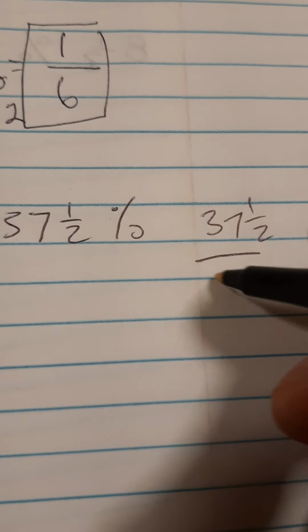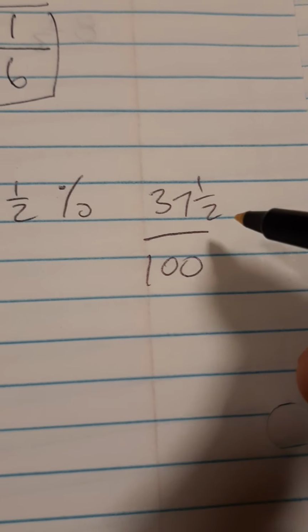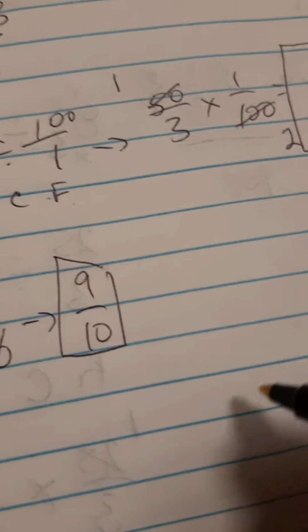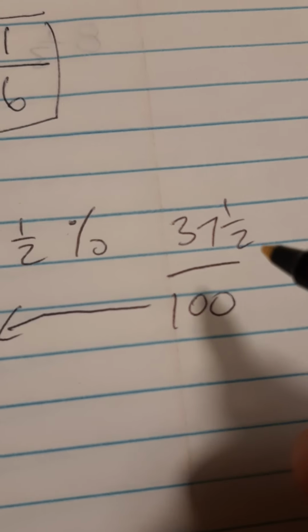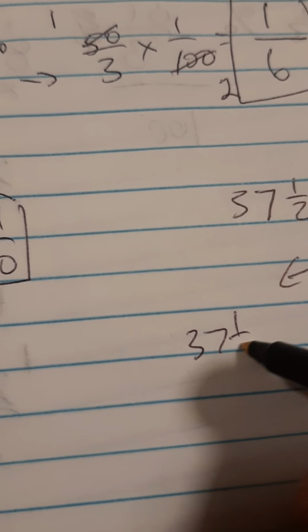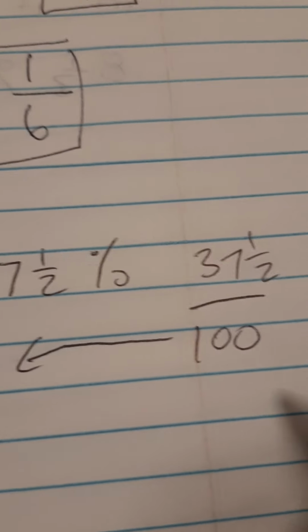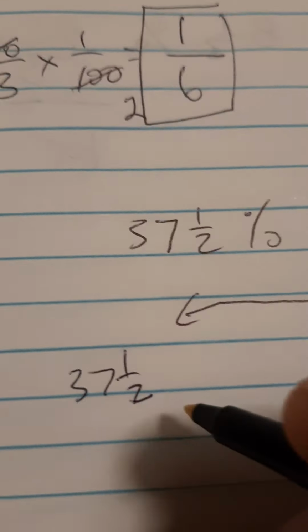So 37 1/2 over 100. Then we're going to rewrite it so we can work with it. So 37.5 divided by 100.